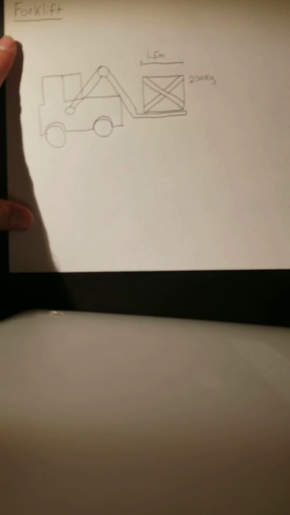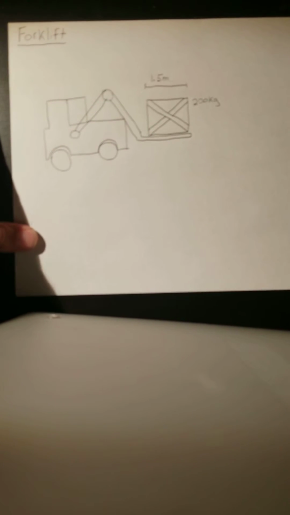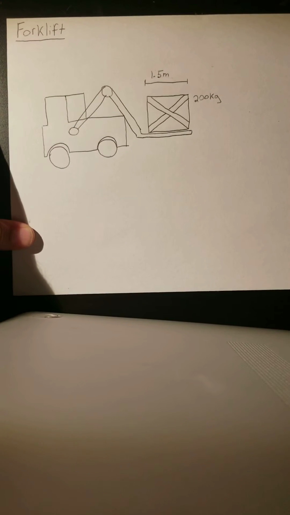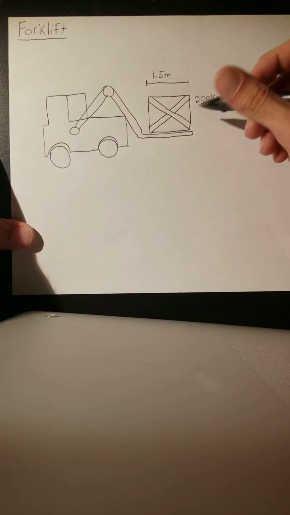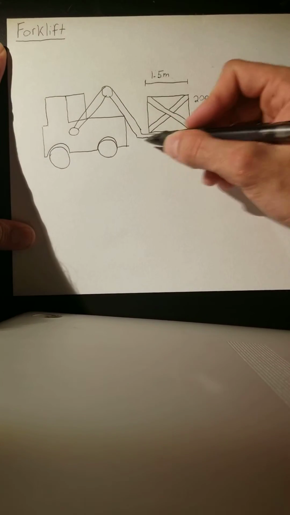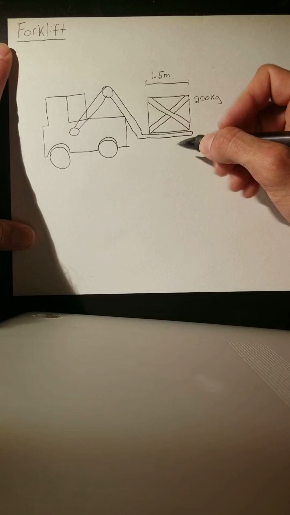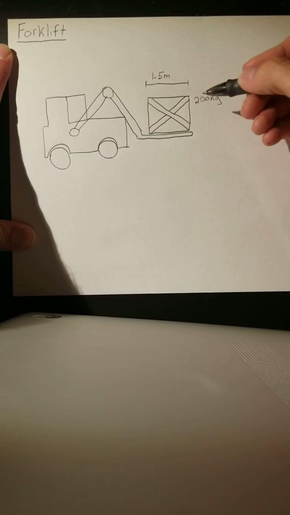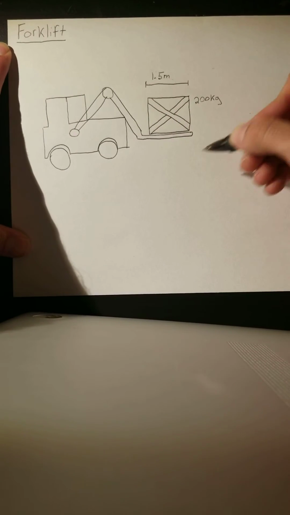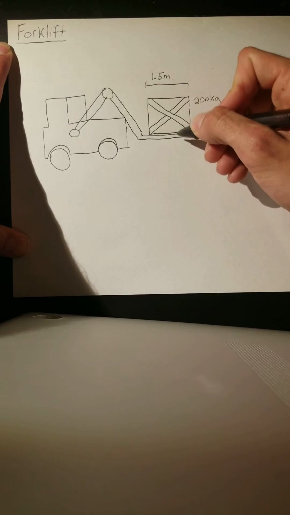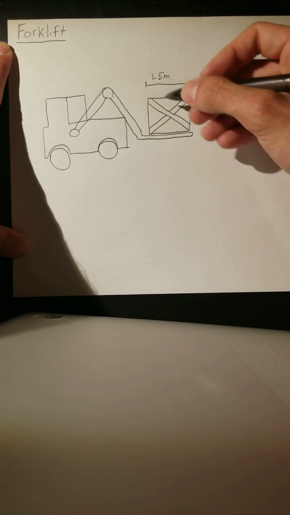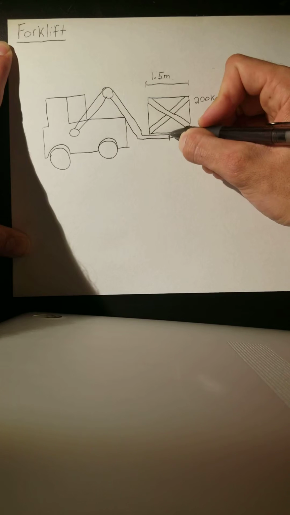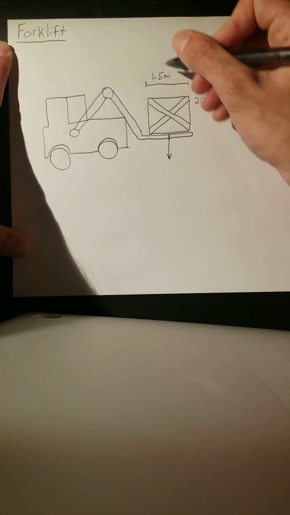So a real world example for this would be a forklift. So we have a forklift here, and the part it needs to actually lift up the crate is going to be 1.5 meters, and you have a 200 kilogram crate. You're going to need to find the distributed load over this crate in order to know where this force is acting. So it's going to be halfway here.